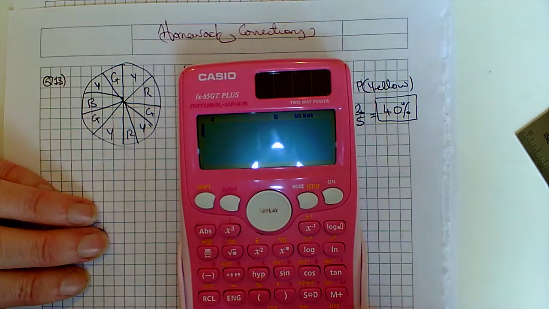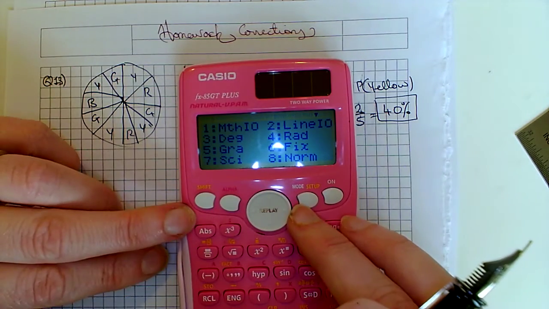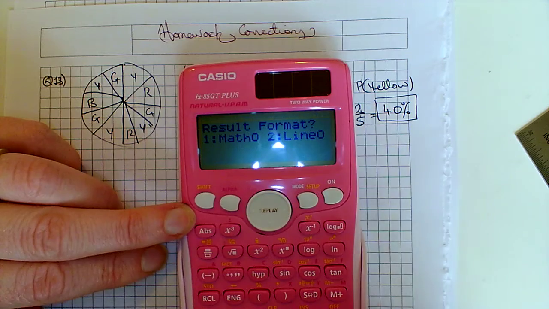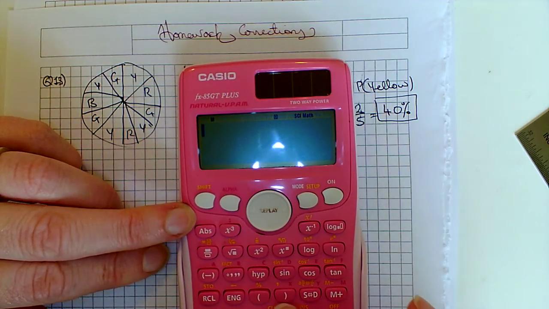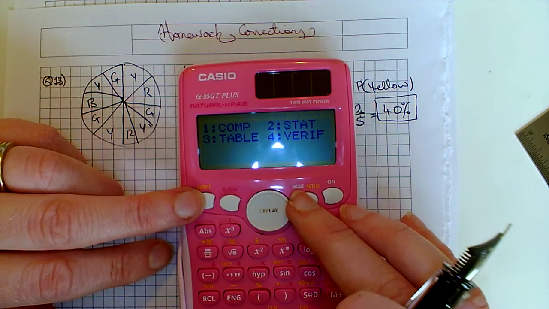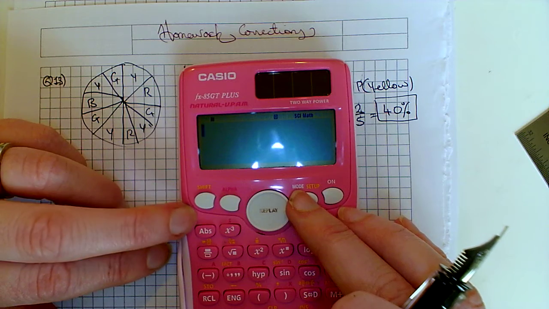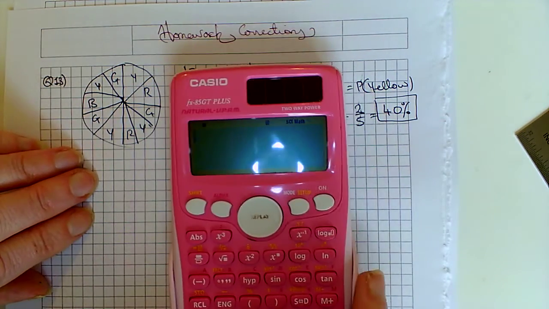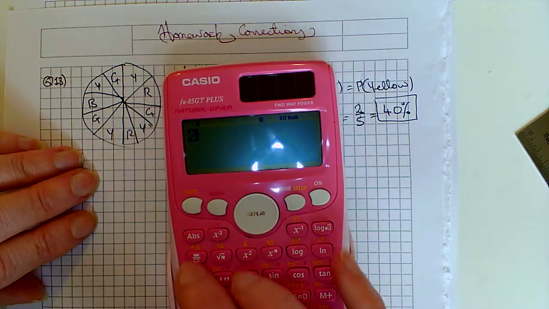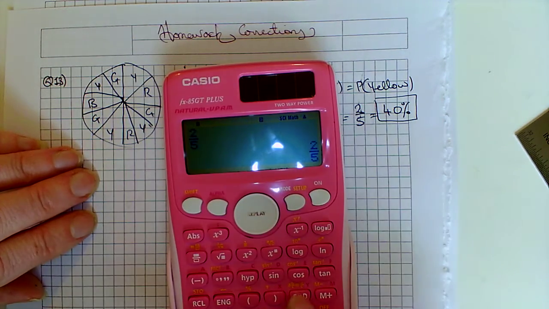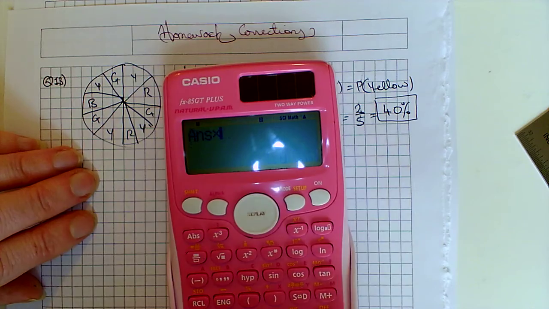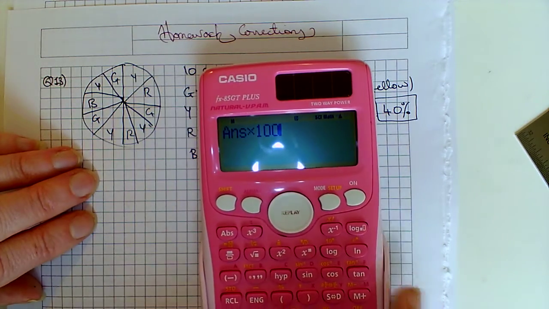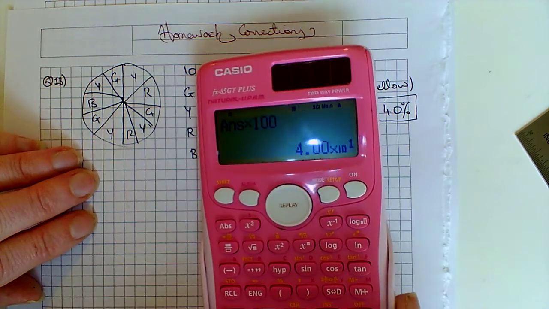I apologize. Anyway, it should change it to 0.4, so 2/5 as a decimal, and then we multiply by 100.